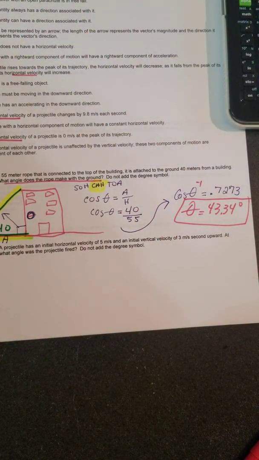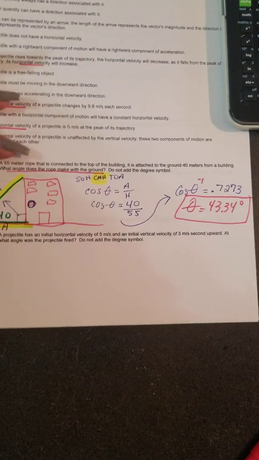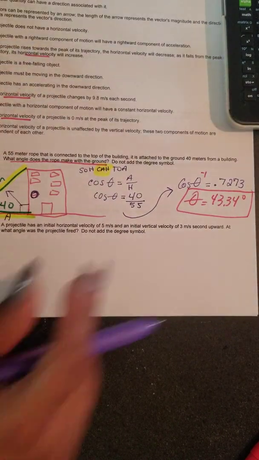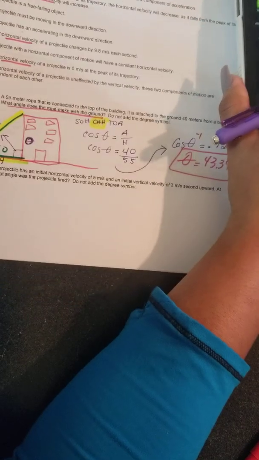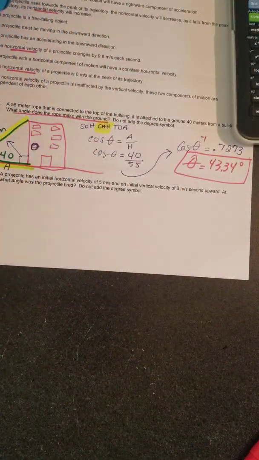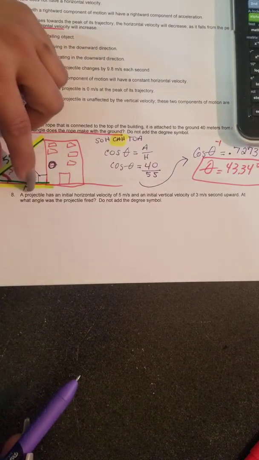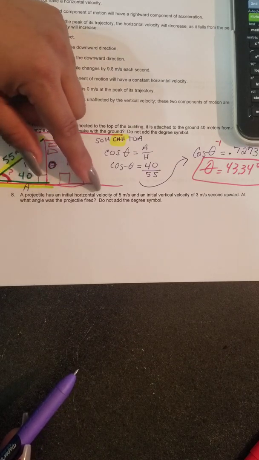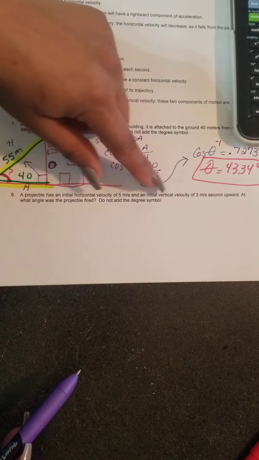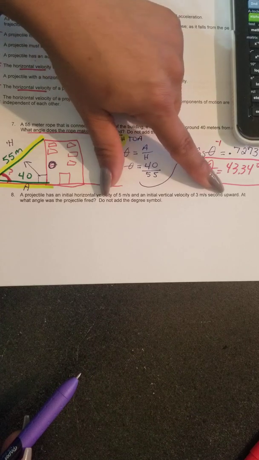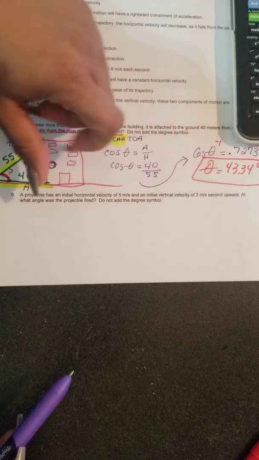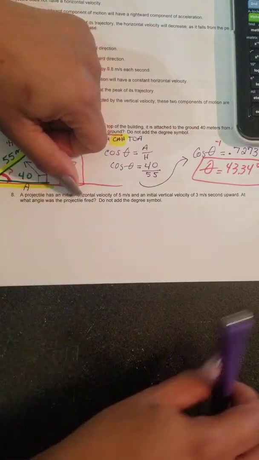Let's keep going. Number 8 says that a projectile has an initial horizontal velocity of 5 meters per second and an initial vertical velocity of 3 meters per second upwards. At what angle is the projectile fired?